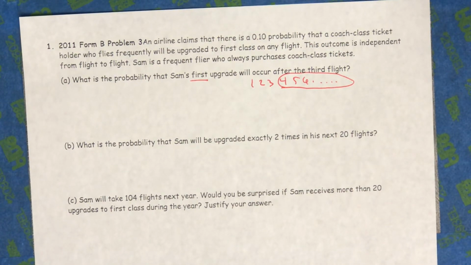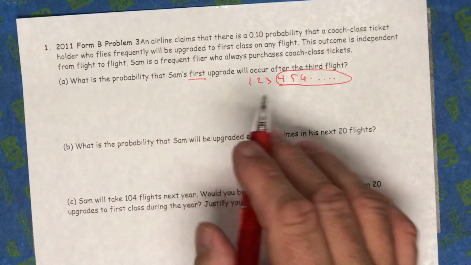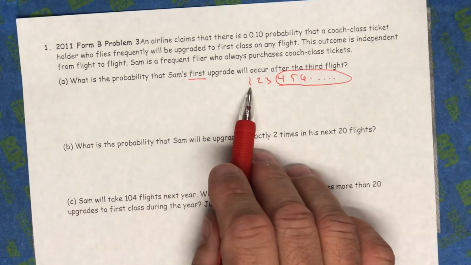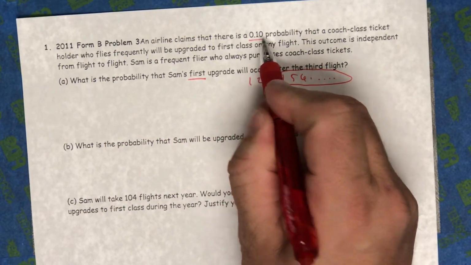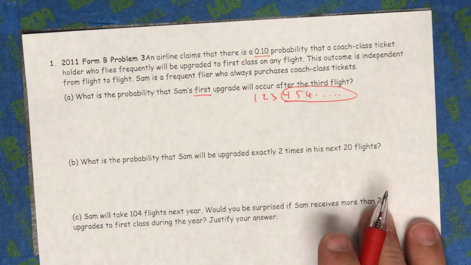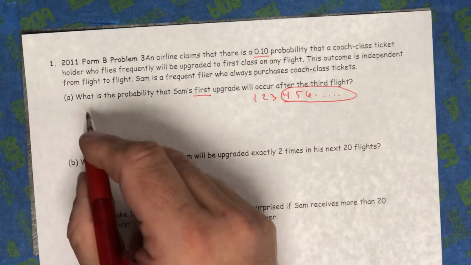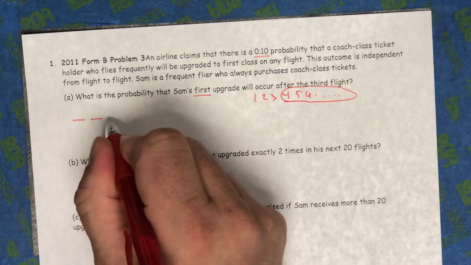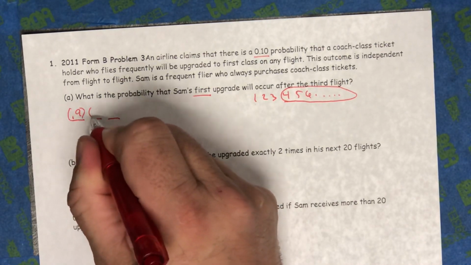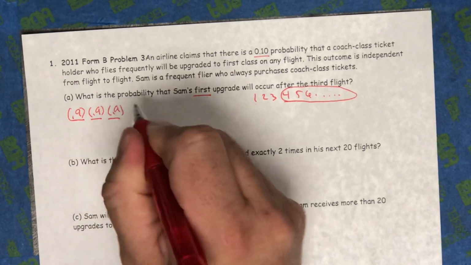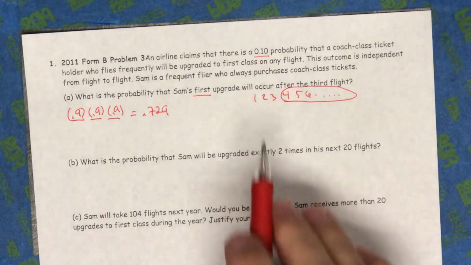Okay, so there's a couple ways to approach this. First off, if you thought it was a geometric, you can approach it that method, but I'm going to approach it from a different method initially. All right, they tell me the probability is 0.10 that they will be upgraded. Well, if I can just go, well, that's the probability of not being upgraded, and that's 3 times, so that'd be 0.9 times 0.9 times 0.9, and that tells me that my answer is 0.729. Okay, if you saw that, that's great.